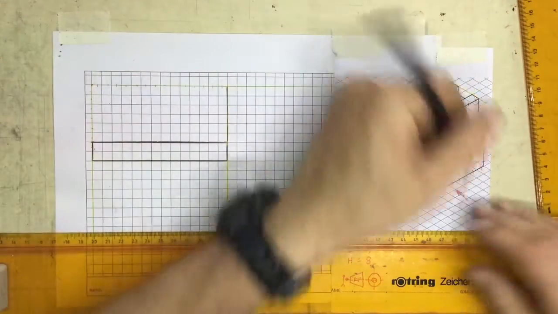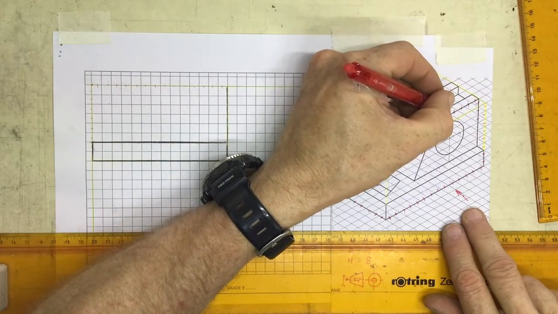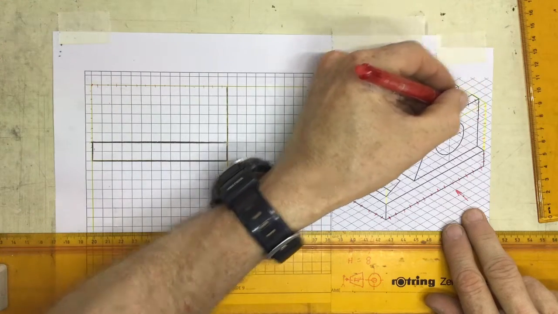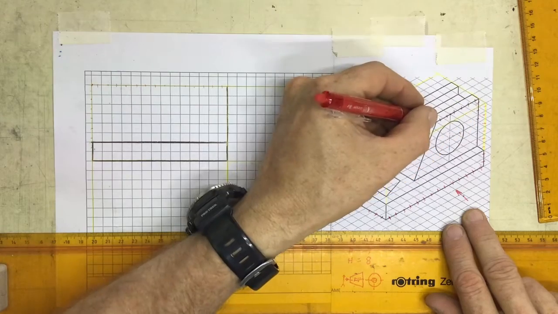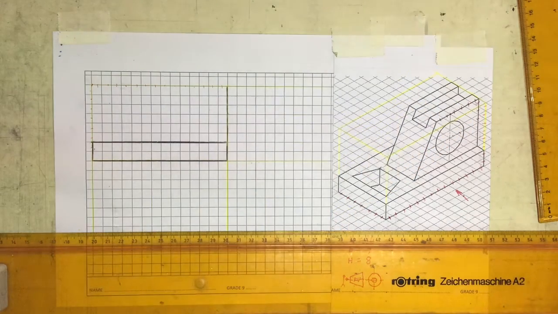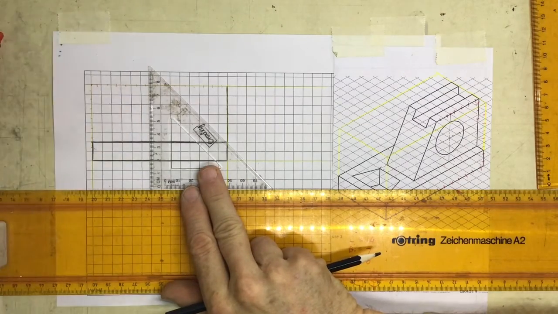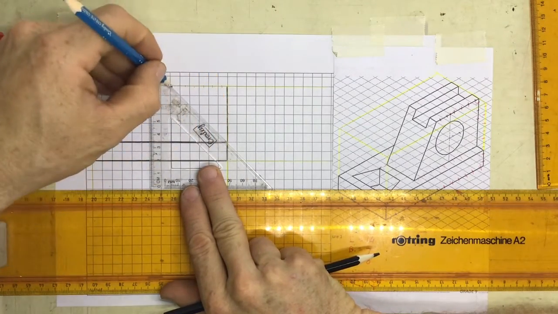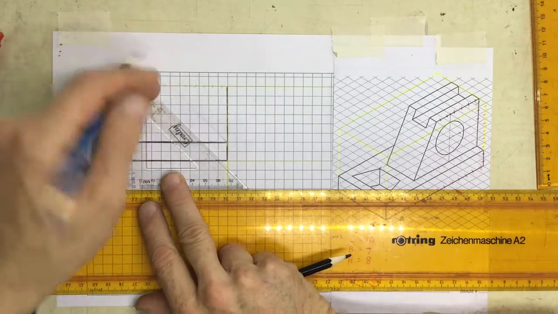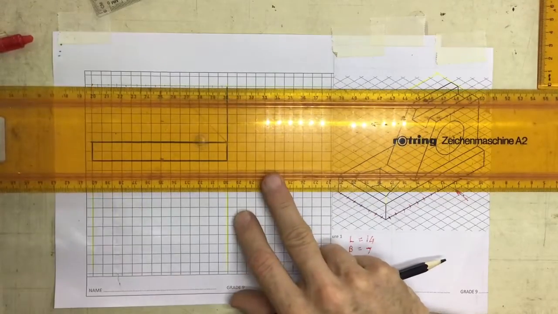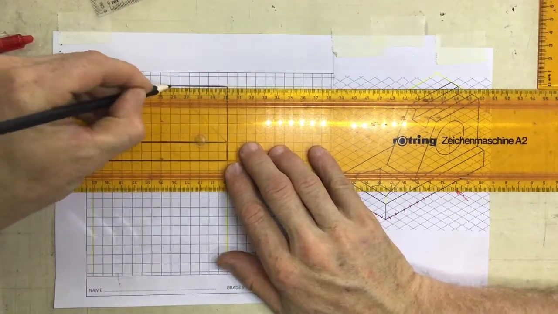I then count across over here. 1, 2, 3, 4, 5, 6 blocks. So I've got 6 blocks going from there to there and 6 blocks going across there. If you're quite clever about this, you can take a 45-degree set square. And if I drew a construction line going across over here, you'll find that 6 blocks up there, 6 blocks across there, saves you having to count those blocks off. All right, there we go. I can draw a nice dark line going across there.